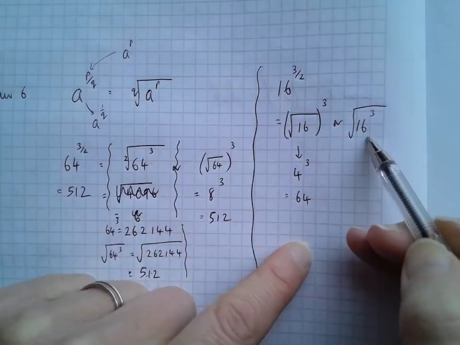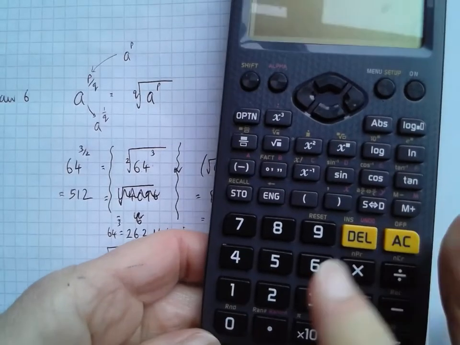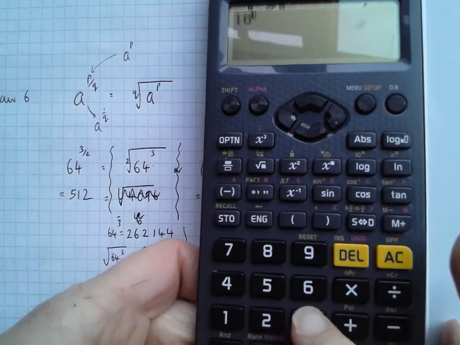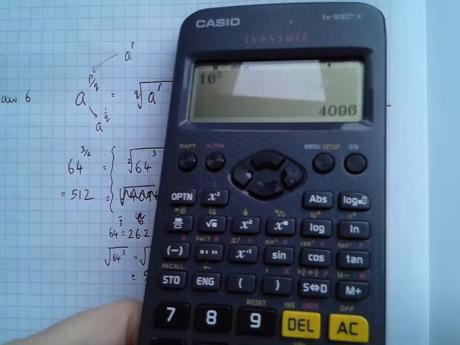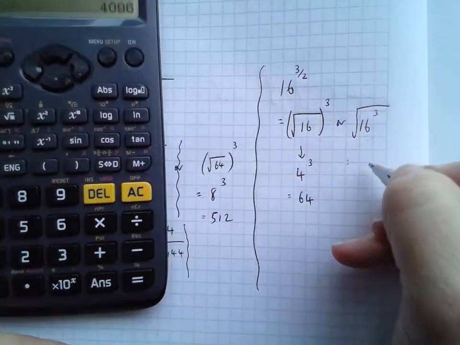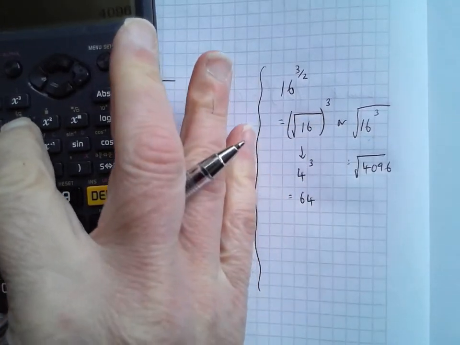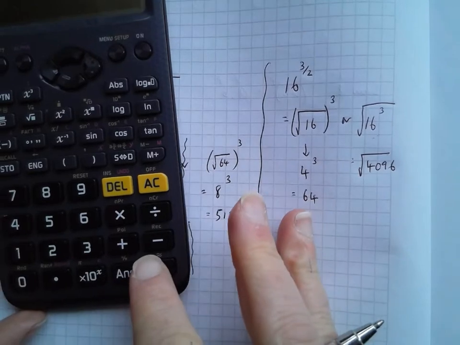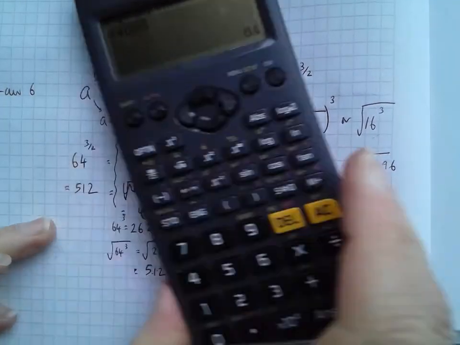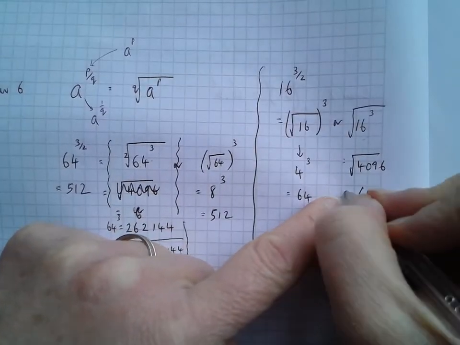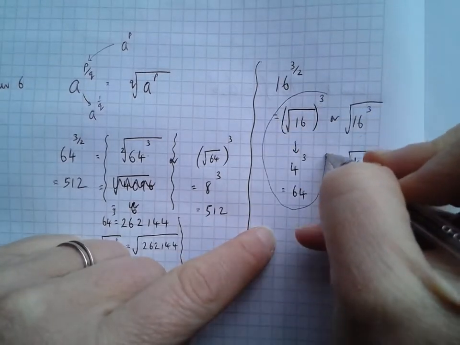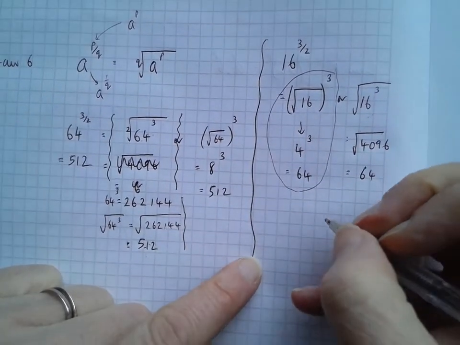I don't actually know what 16 cubed is. I'll have to do it here. 16 cubed is 4096. And I'm trying to find the square root of 4096, which is 64. So I think this one is actually easier to do. It's easier to find the root first and then to cube it.